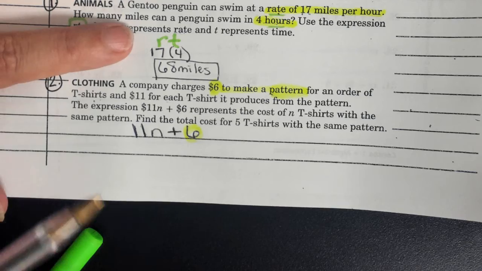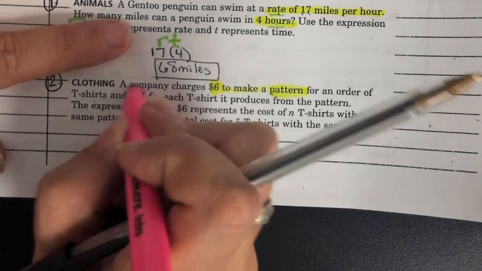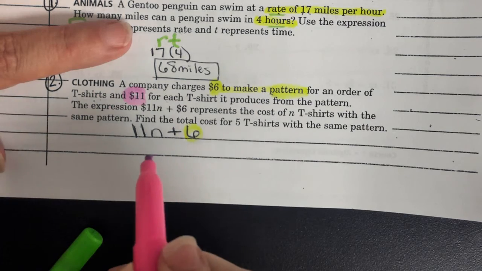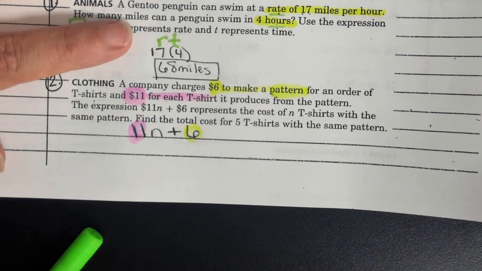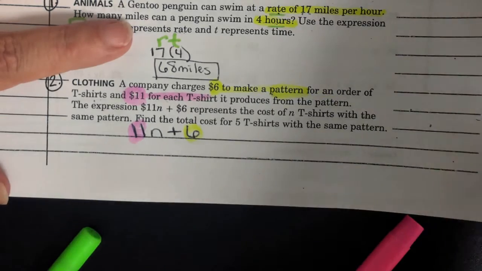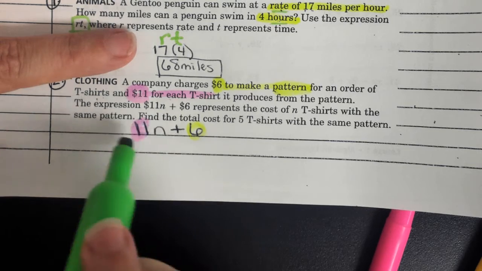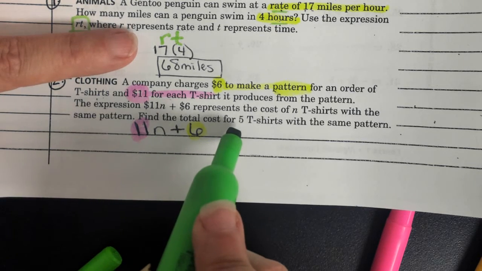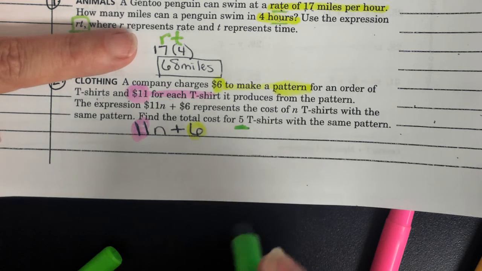Look at the next part. Okay, 11 is, they're talking about 11 right there for each t-shirt. And 11 is right there, 11 times n, plus 6. Okay, where is the n though? It says find the total cost for 5 t-shirts with the same pattern.